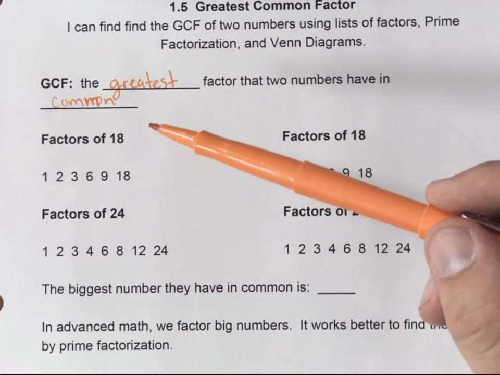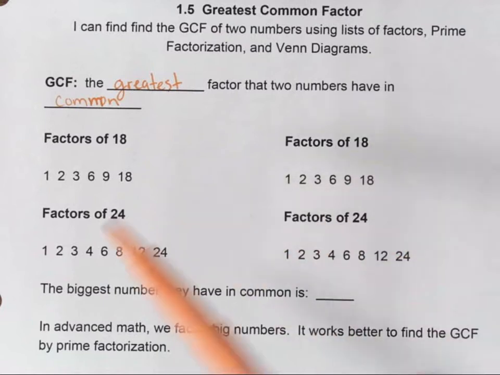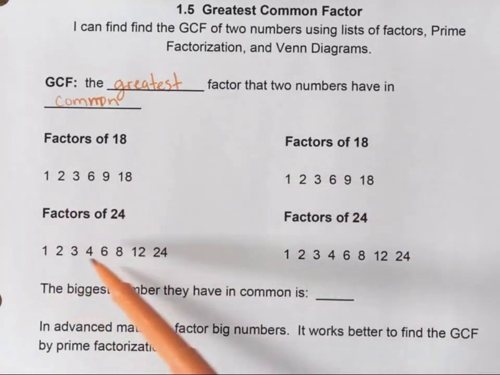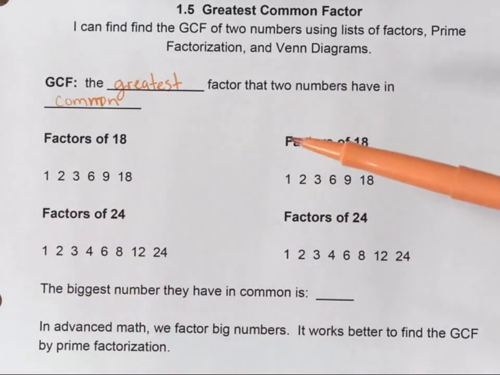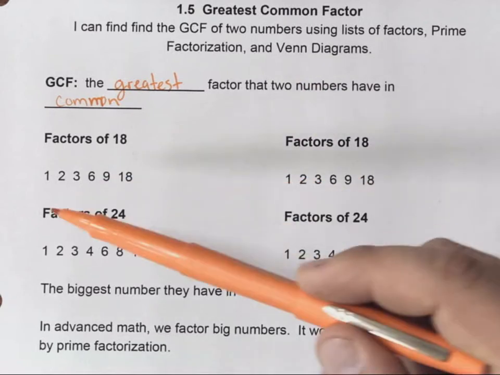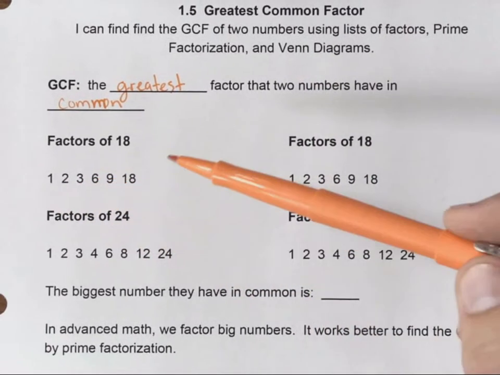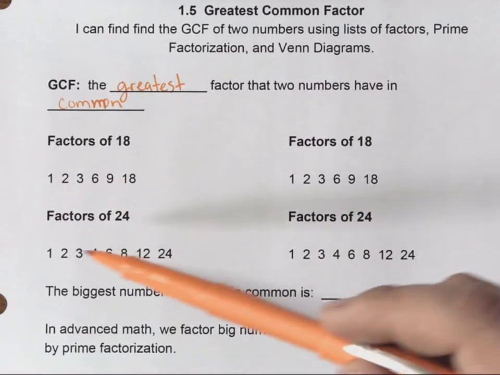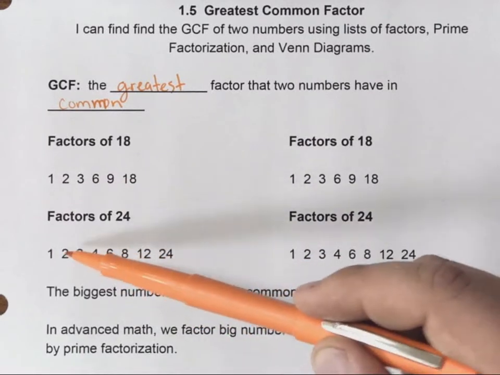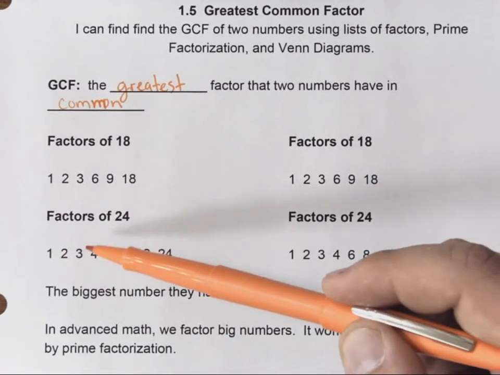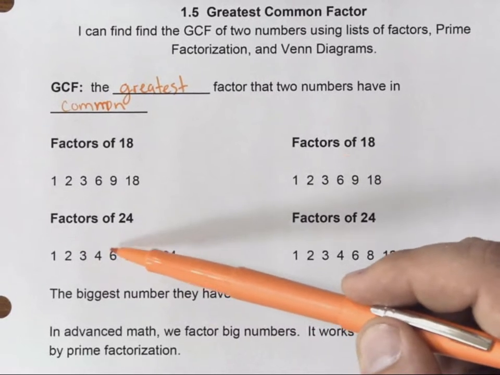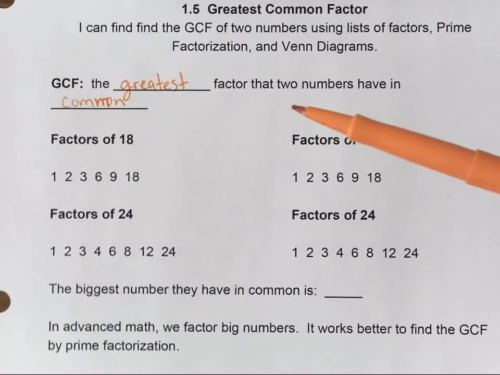So we have the number 18 and 24, and we have a list of their factors. Okay, they have already listed them for you. 18 is divisible by 1 and 18, 2 and 9, and 3 and 6. 24 is divisible by 1 and 24, 2 and 12, 3 and 8, and 4 and 6. Okay, those are all pairs that go together.